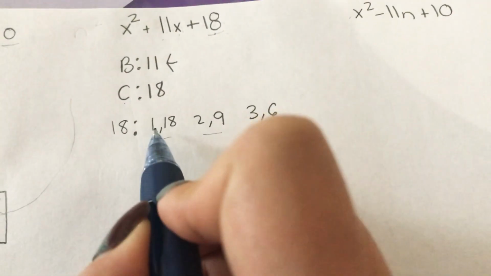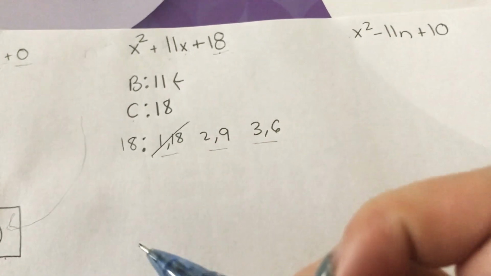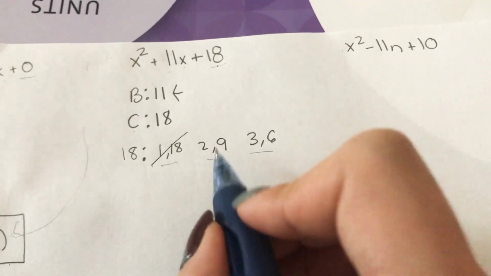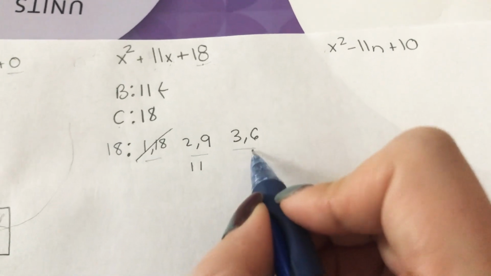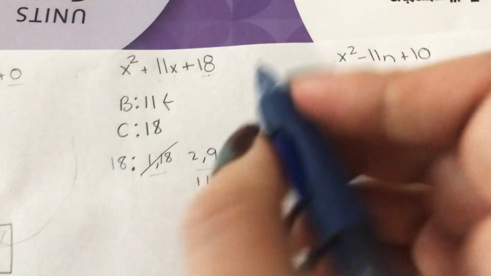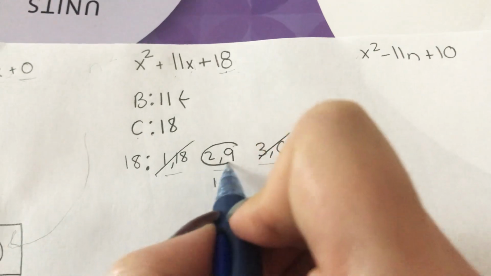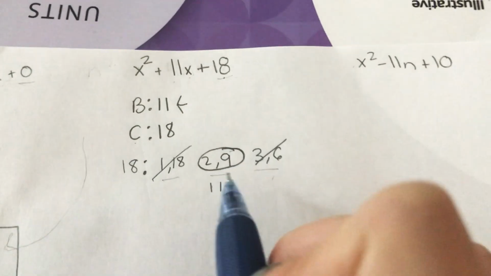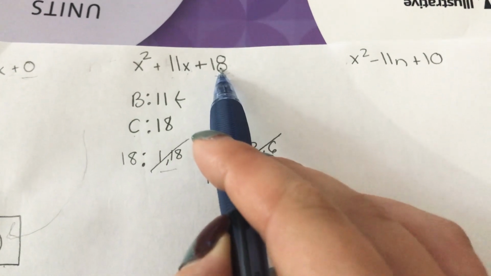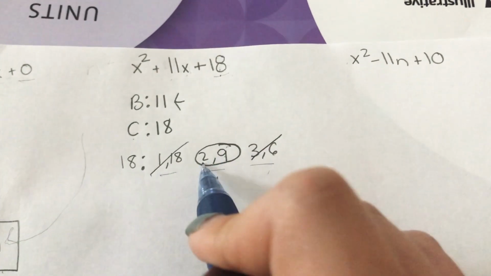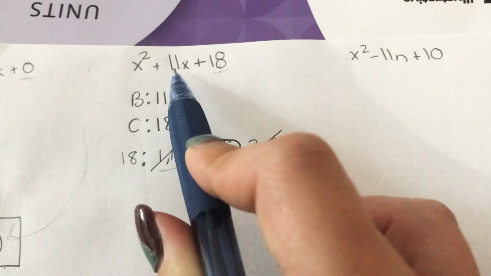Is 18 plus 1 11? No, it's not. Is 9 plus 2 11? Yes, it is. Is 6 plus 3 11? No. So this is the pair of factors that works. When multiplied together, they equal my constant, 18. When added together, they equal my b value, 11.